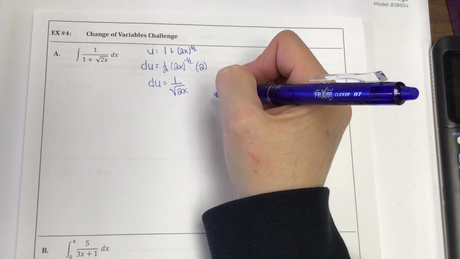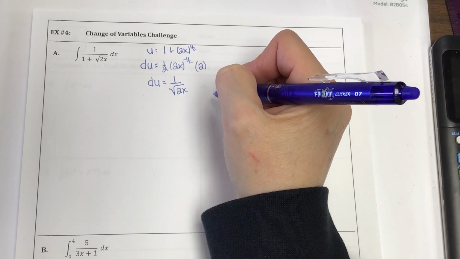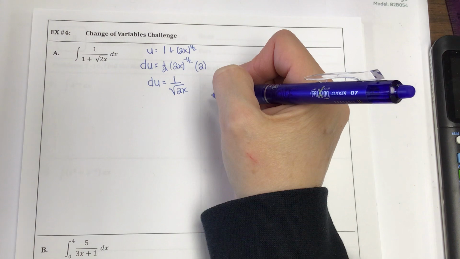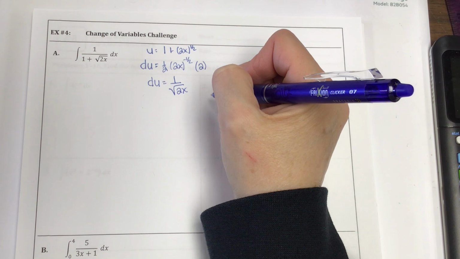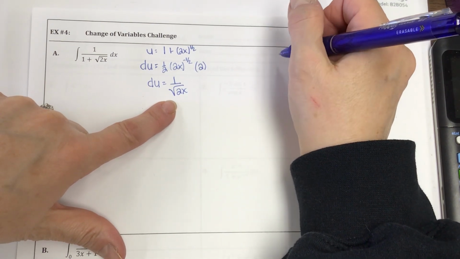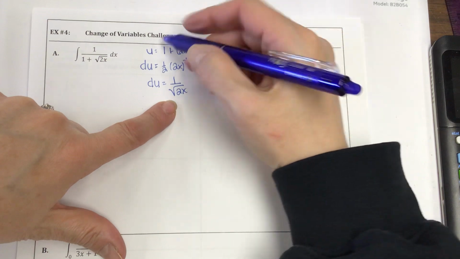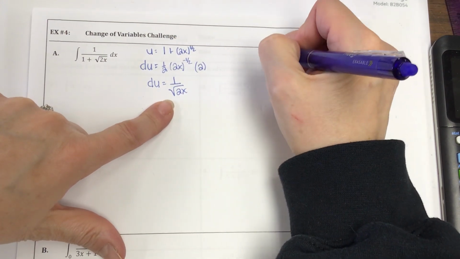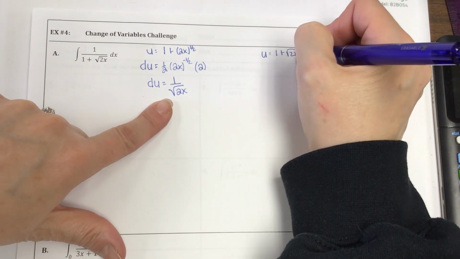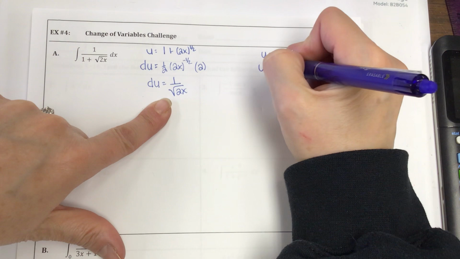So then, what else could I do? If u equals 1 plus the square root of 2x, square root of 2x would be u minus 1, wouldn't it?